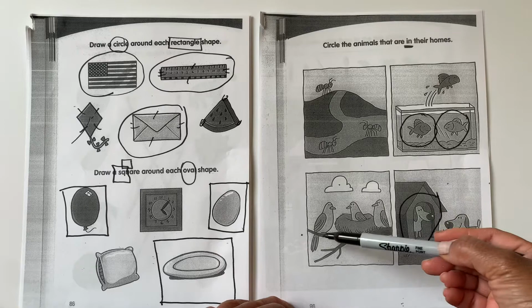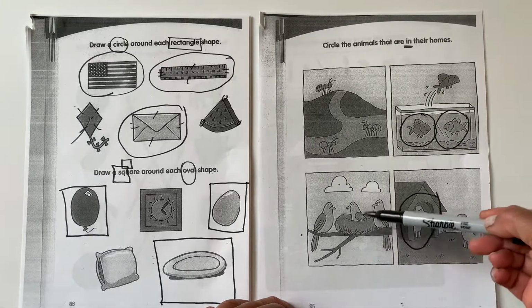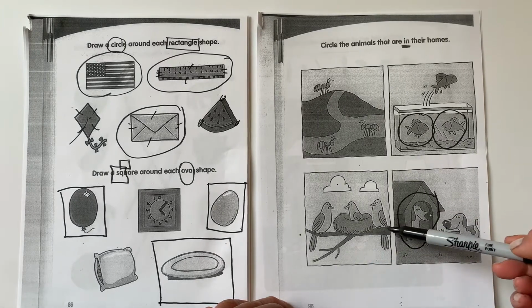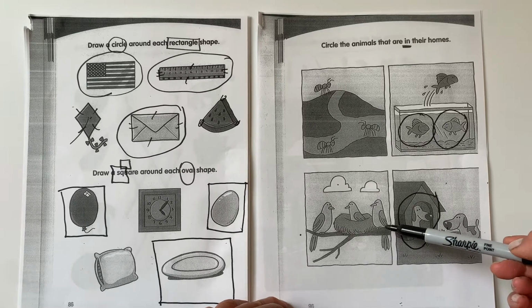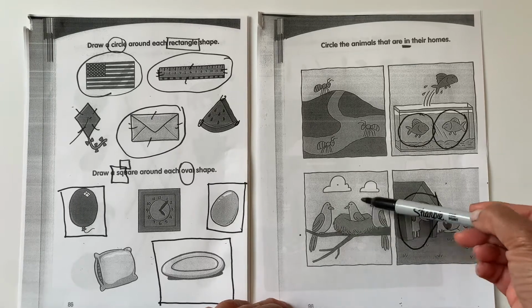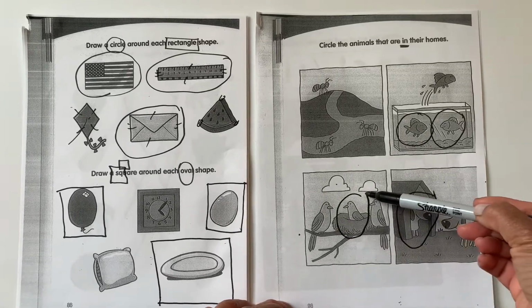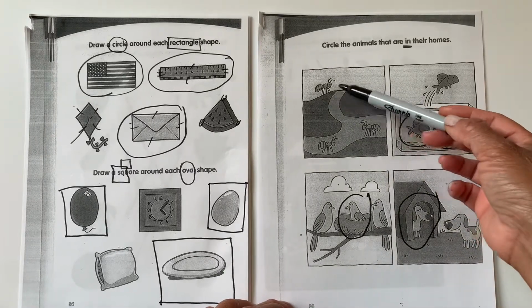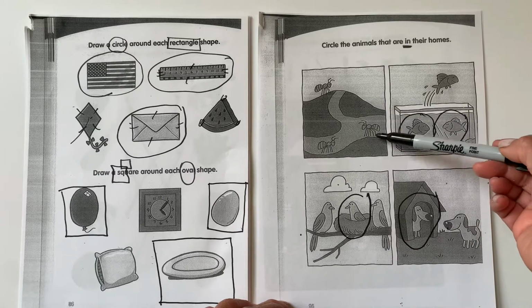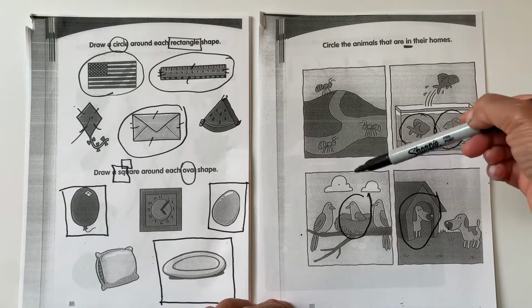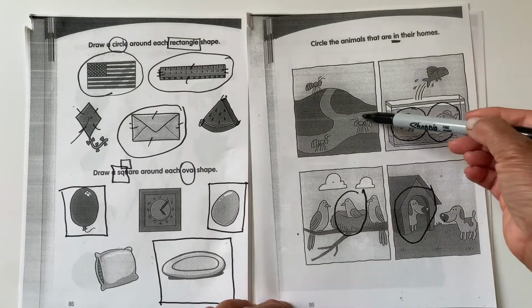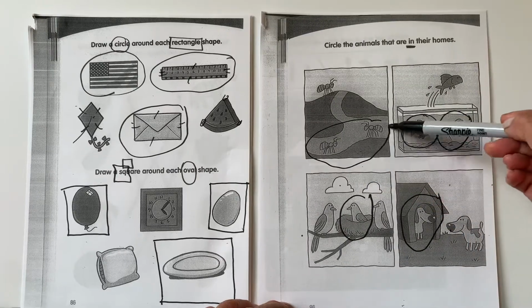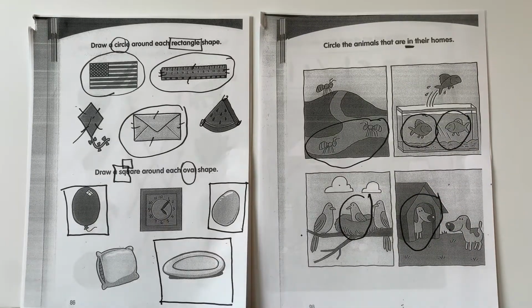This bird is on a branch. This bird is in a nest. This bird is on a branch. Only one bird is in the nest. There are 3 ants here. This ant is out on top. This ant and this ant are underground. Those are the animals that are in their house. Excellent.